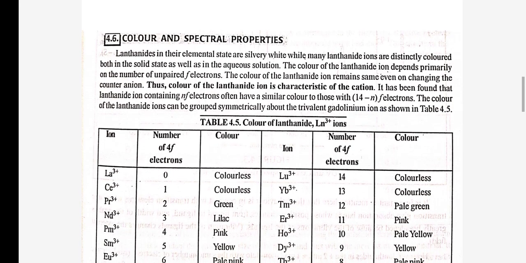The lanthanides in their elemental state are silvery white, while many lanthanide ions are distinctly colored, both in the solid state as well as in aqueous solution. The color of the lanthanide ion depends primarily on the number of unpaired electrons. The color of the lanthanide ion remains the same even on changing the counter anion. Thus, the color of the lanthanide ion is characteristic of the cation.